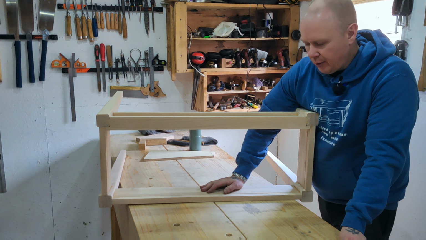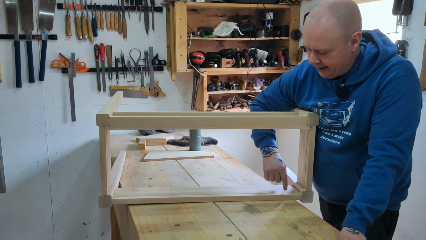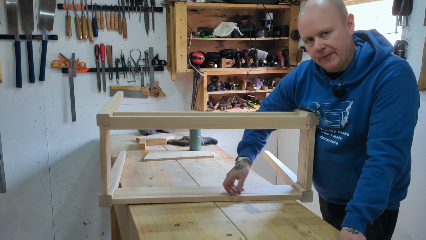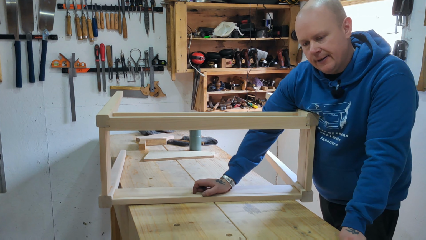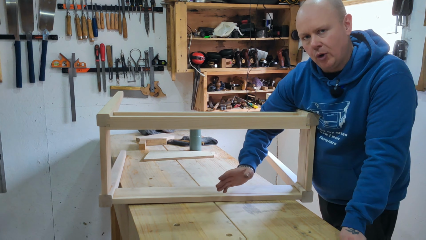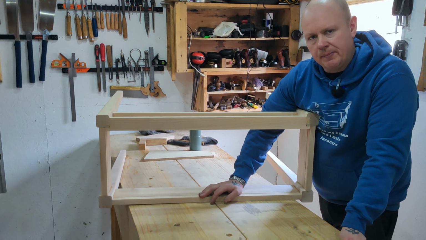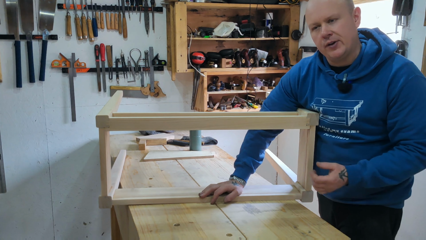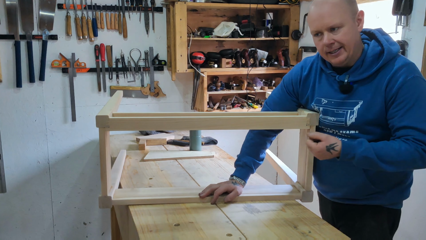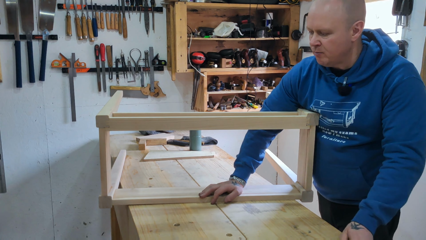So the problem with this is that I've actually made the groove specifically for that thickness of material. So I literally couldn't take any more off the buttons themselves. There just wouldn't have been enough material. I wouldn't have been happy with it. It would have been quite easy to literally pull the top of the table off.